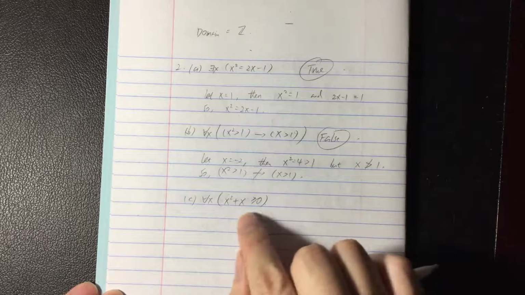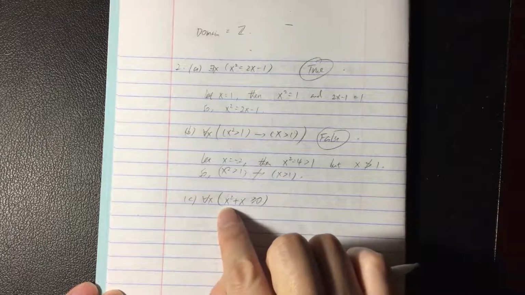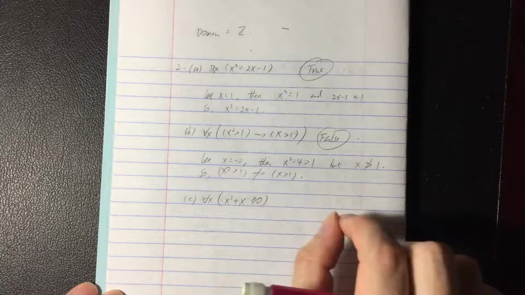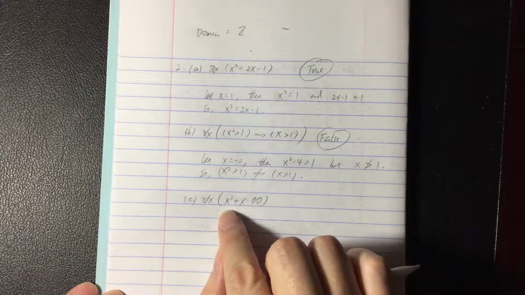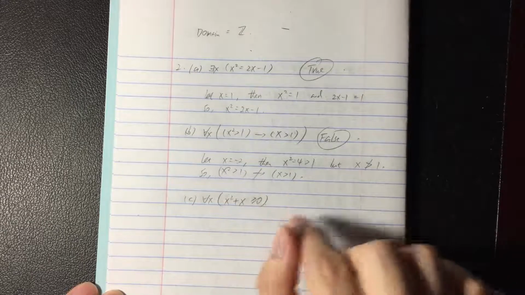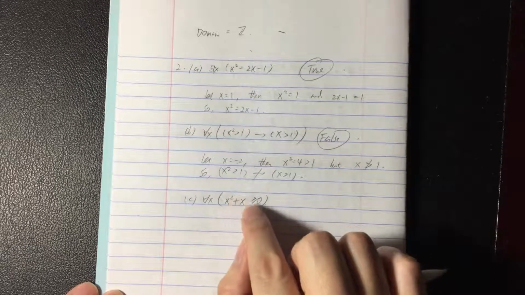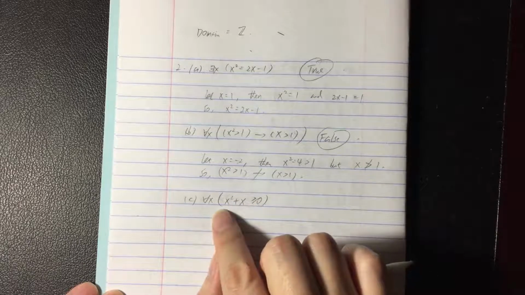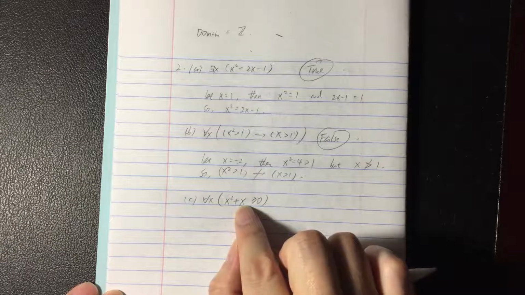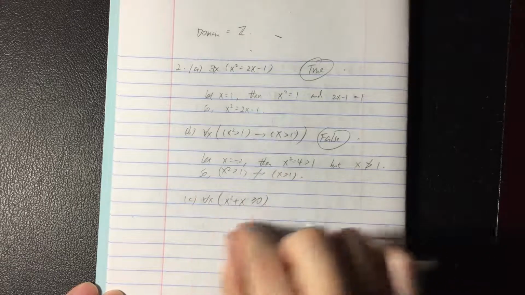If x is 0, 0 squared plus 0 is greater than or equal to 0. That's true. If x equals 1, 1 squared plus 1 is 2. 2 is greater than 0. That looks true. If x is 2, 2 squared plus 2 is 6. 6 is greater than 0. That's true. Let's try some negative number. -1 squared plus -1 is 0. 0 is greater than or equal to 0. That's true. If x is -2, -2 squared is 4. x itself is -2. 4 plus -2 is 2. 2 is greater than 0. It's also true. It looks like the statement is true for all x.